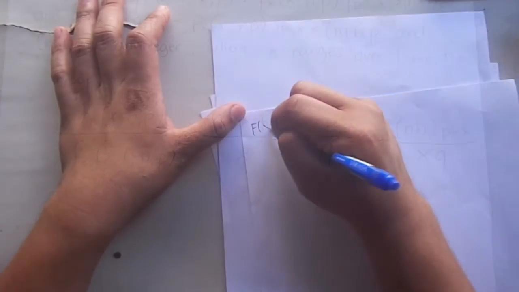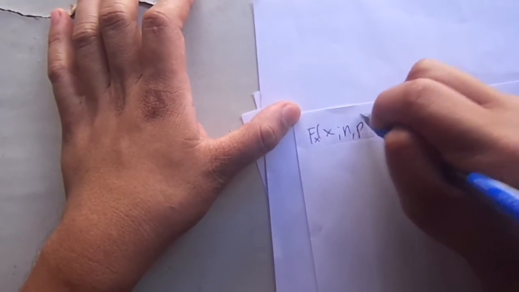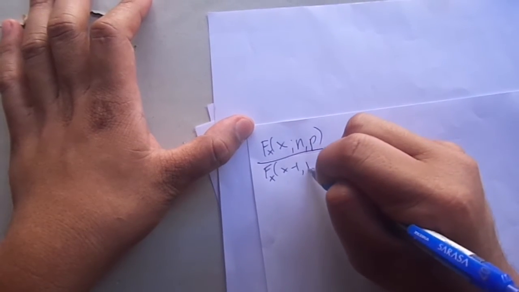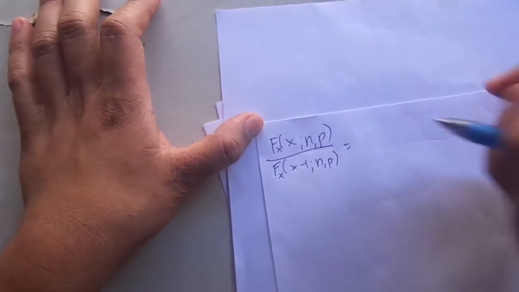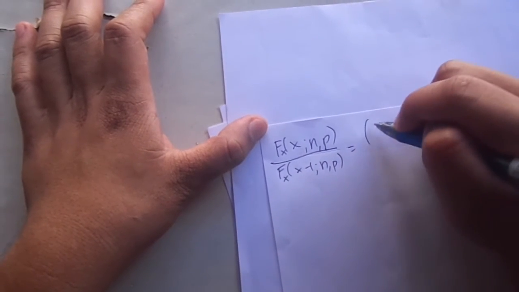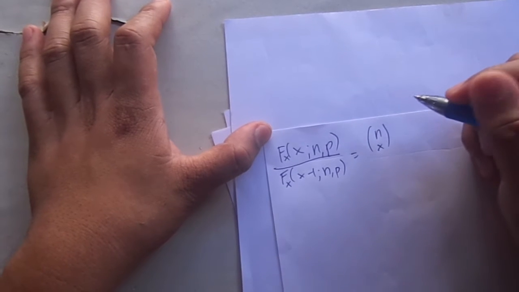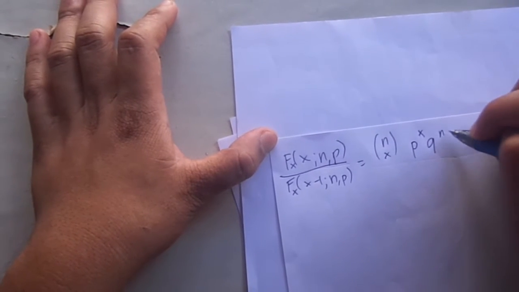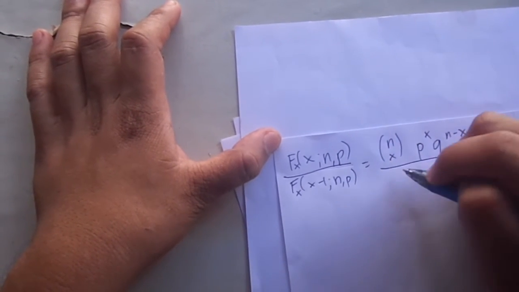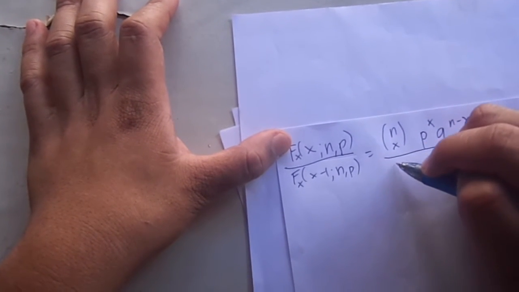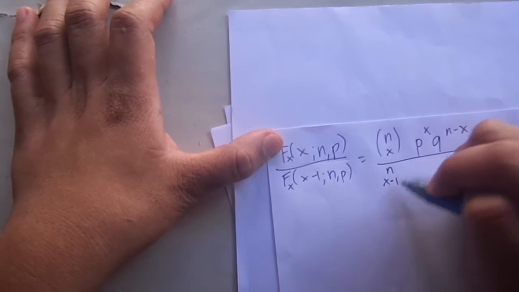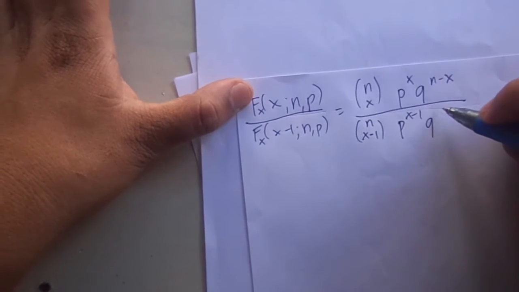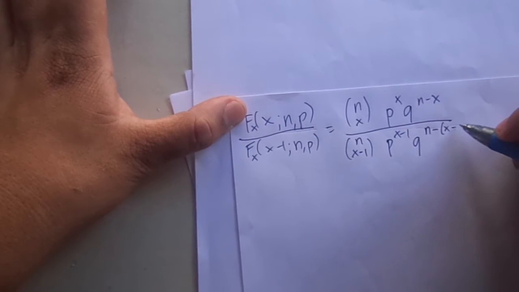So let f(x; n, p) over f(x-1; n, p) be equal to, for f(x), nCx times p to the x times q to the power n minus x, over, for the function x minus 1, we have nC(x-1) times p to the power of x minus 1 times q to the power of n minus the quantity x minus 1.